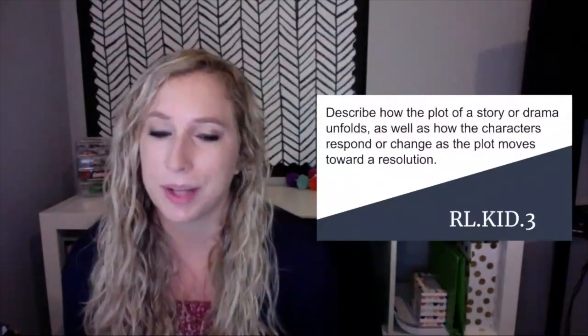We are looking at the standard RL.KID.3, which says, describe how the plot of a story or drama unfolds, as well as how the characters respond or change as the plot moves toward a resolution.